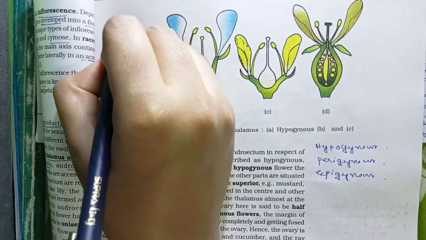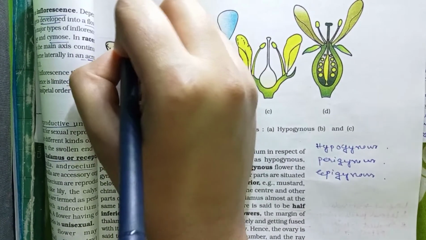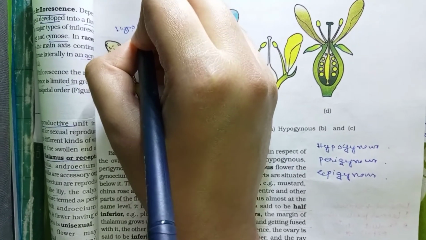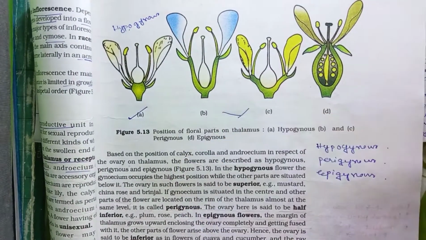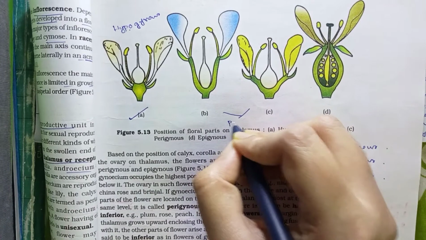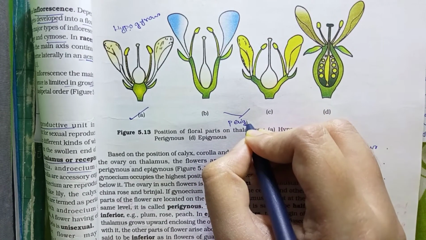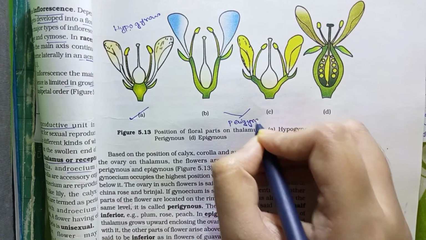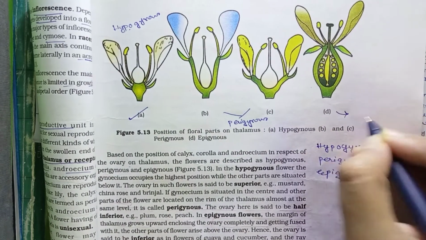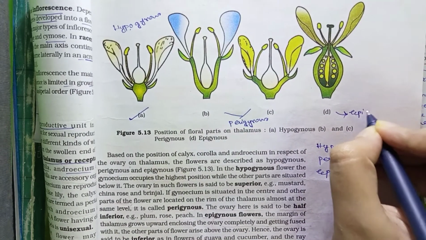This is hypogynous. These two are perigynous. This one is epigynous.